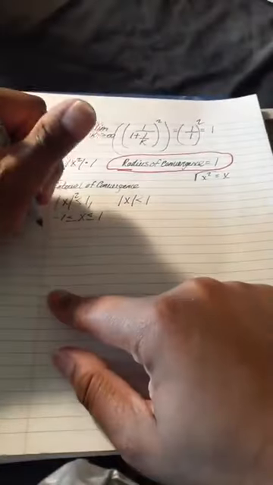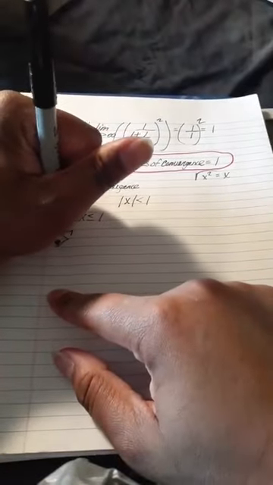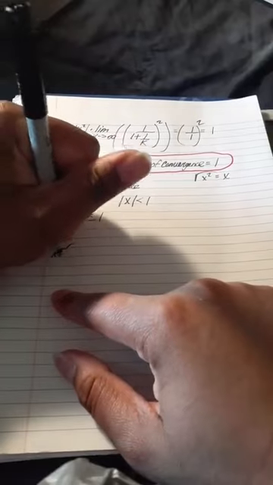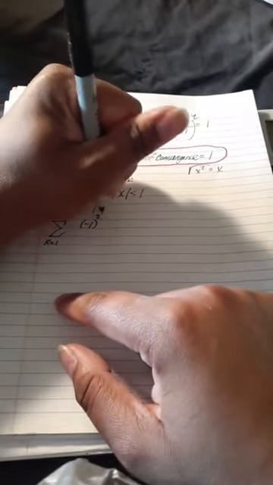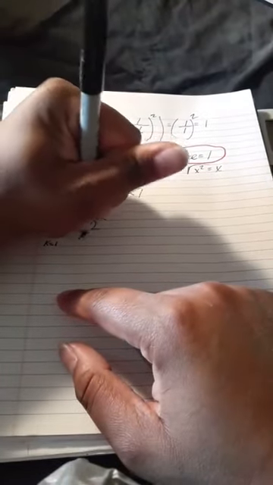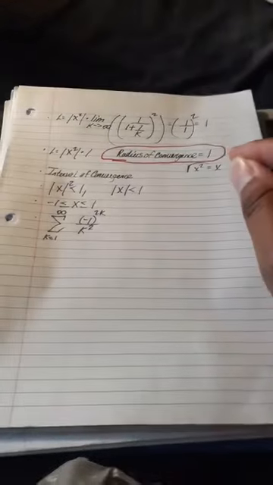Now, to get the interval of convergence, I just need to check the endpoints. Now, we had k is equal to 1 to infinity, and then it was negative 1 raised to the 2k all over k squared. So I need to check the endpoints for x is equal to positive 1 and x is equal to negative 1.